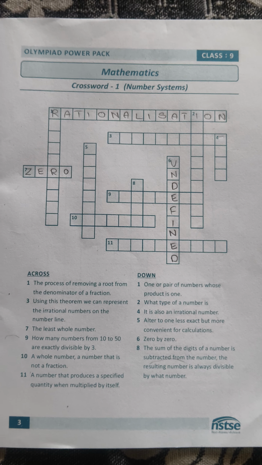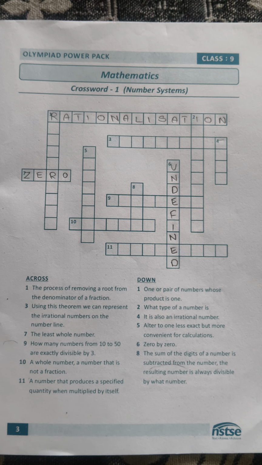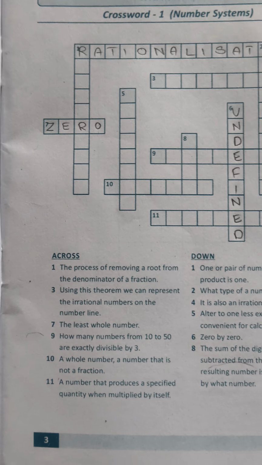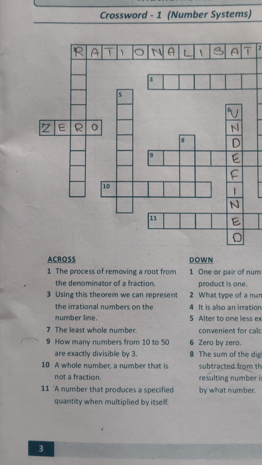Many a times people find Maths to be very difficult, and solving the Olympiad problems is even more difficult until you understand the concepts clearly. So I have taken one particular sum today to help you understand the concept behind that. The question we are going to focus on, question number 9.